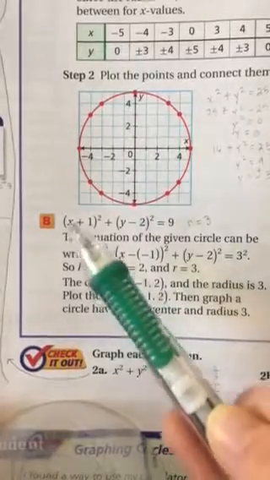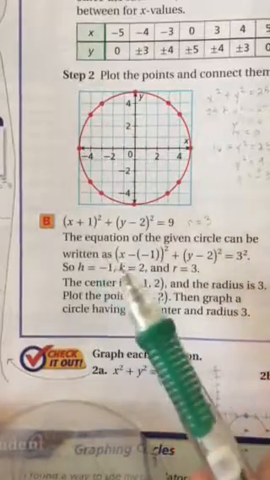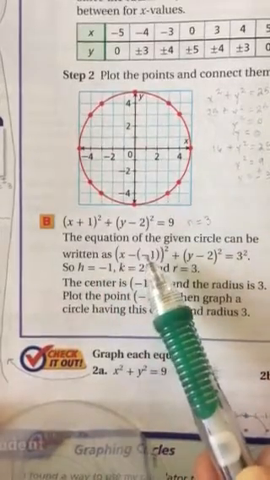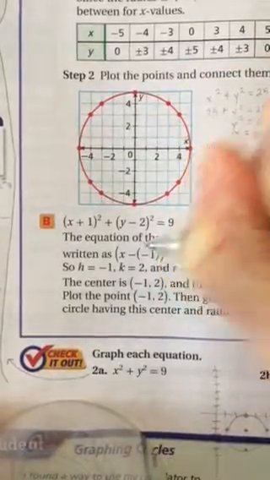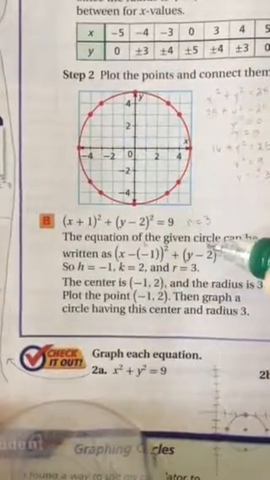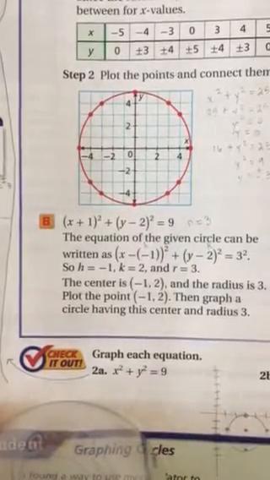And we knew that the formula would say x minus. So in this case, we knew that the 1 was going to be negative. That represents our h. Remember, this is h, this is k. Those are the coordinates for the center of that circle.